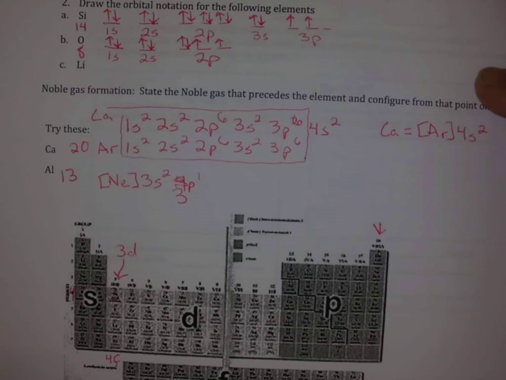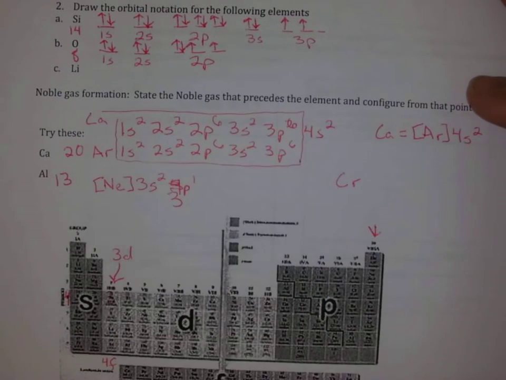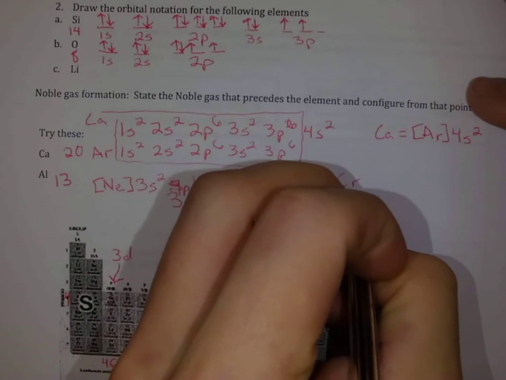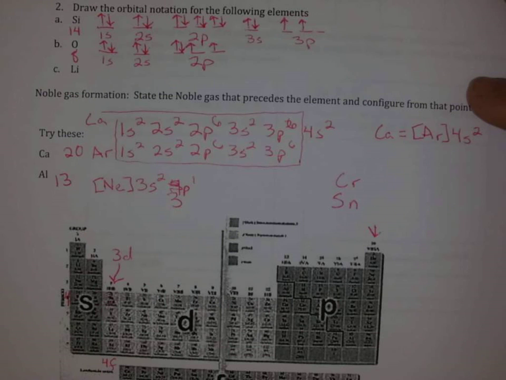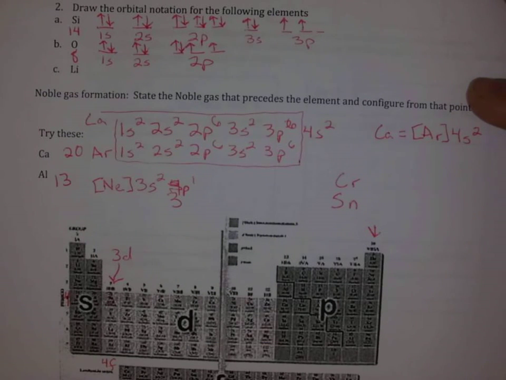We can try chromium, which is Cr. Whoops, you can't see it down there, so I'll write it up here. So try Cr, and then we should also try Sn, tin, okay? See if you can fill in the abbreviated electron configuration for those. Again, remember that you go back first, find the noble gas, and then we start adding our extra electrons on top, okay?